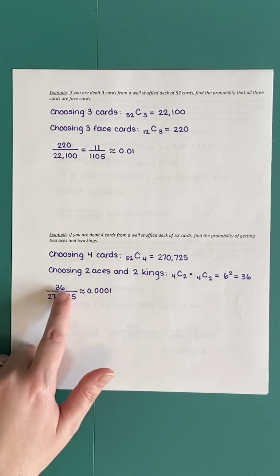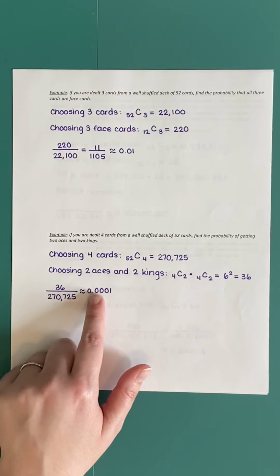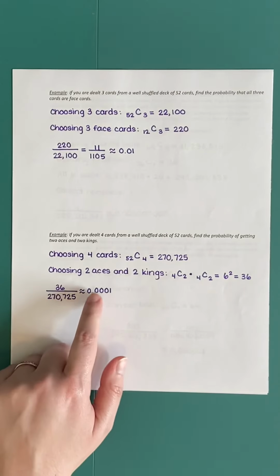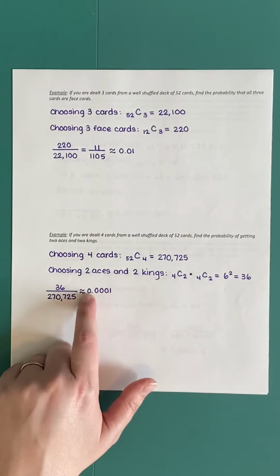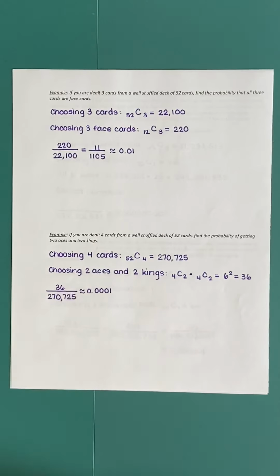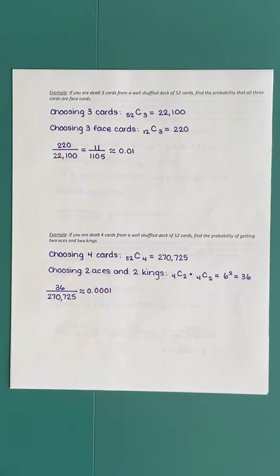So our probability is going to be 36 out of 270,725. If we convert that to a decimal, this is what we get. So if you think about the places, this is the tenths, the hundredths, the thousandths. This is the 10,000ths place. So as a fraction, you can think of that as roughly 1 out of 10,000. In other words, if we're randomly dealing cards from a well-shuffled deck, about every 1 in 10,000 deals, you'll deal a hand that has 2 aces and 2 kings. So extremely rare, very, very rare.